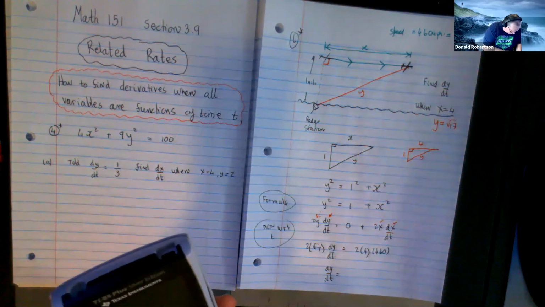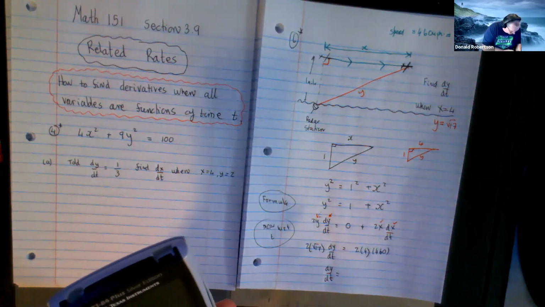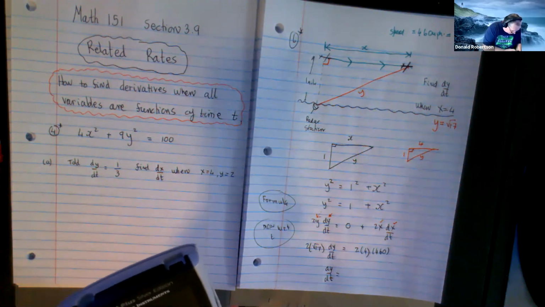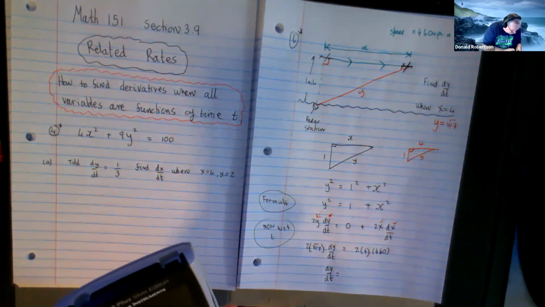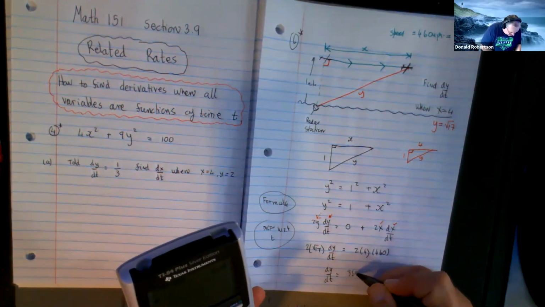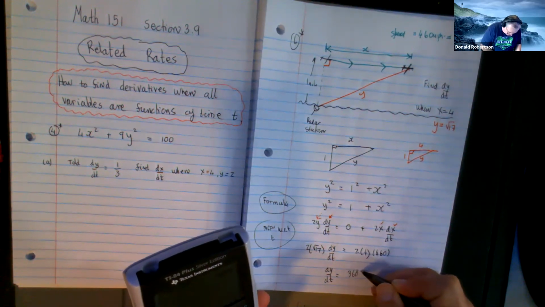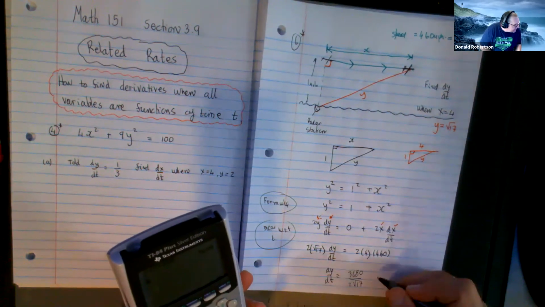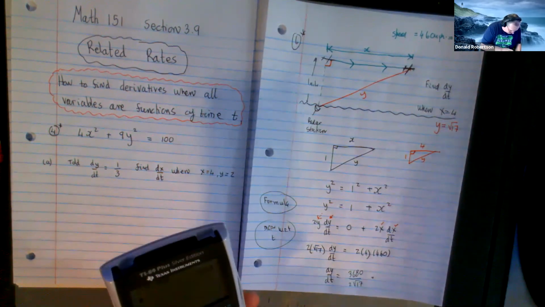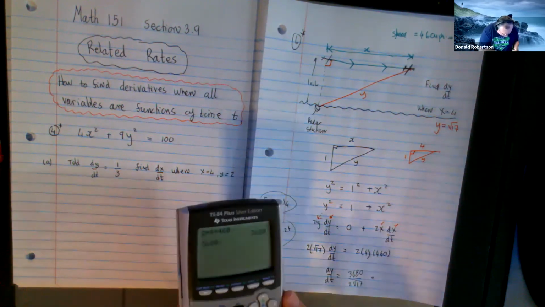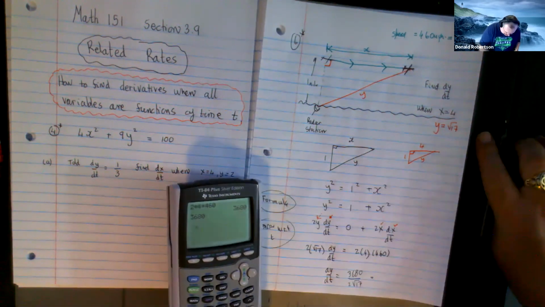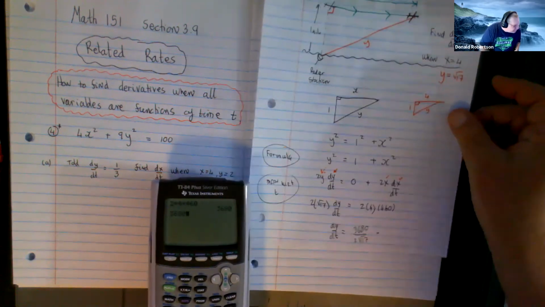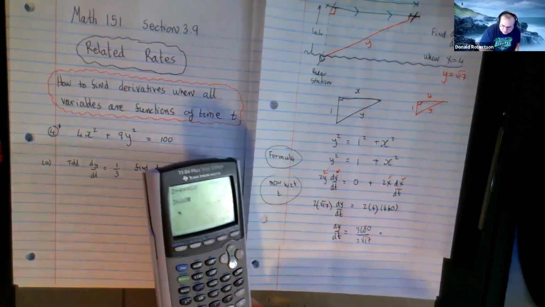Yikes. Let's do it. 2 times 4 times 460, which is that number, divided by 2 root 17, and 3680. Oh, I'm going to do a mistake here. I'm going to find the answer to this and write it down as a decimal, but I'm deliberately going to do a mistake.